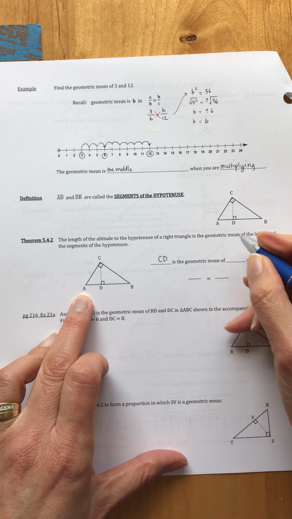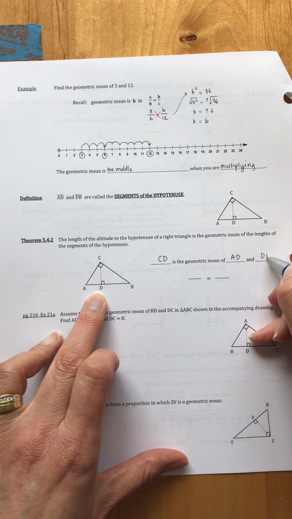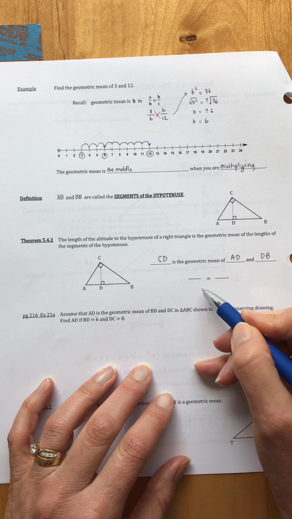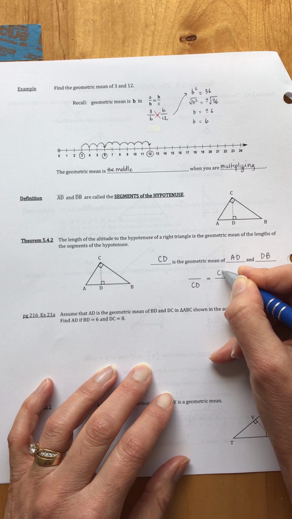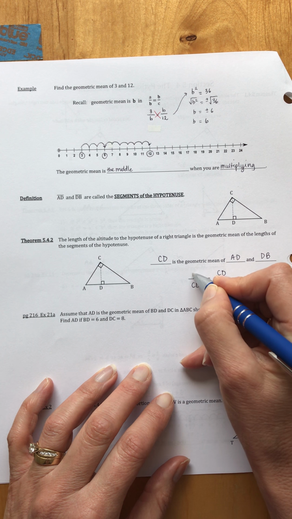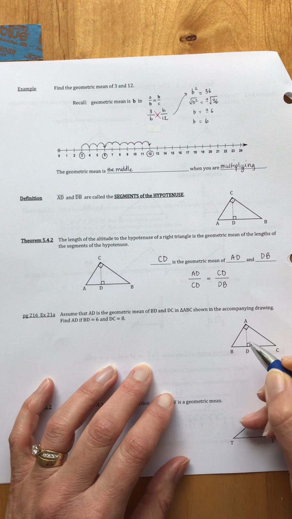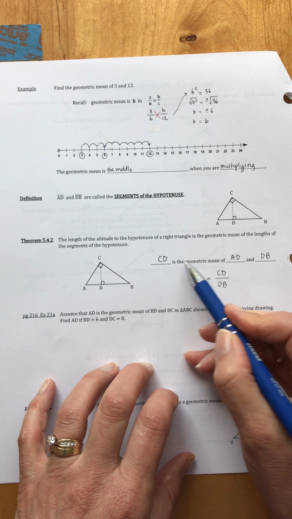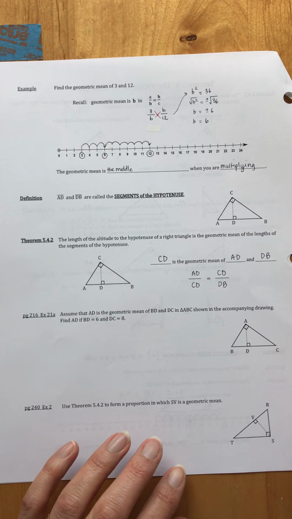So here's one segment, AD, and the other segment, DB. So now we want to write the proportion. Well, the geometric mean goes in these positions, so we're going to put CD here, CD here. And then the other two go in the other positions, and it doesn't matter where they go. Now, note, all of these I did not put a bar over because each one of these we're talking about the measurement. We want the number here, all right?